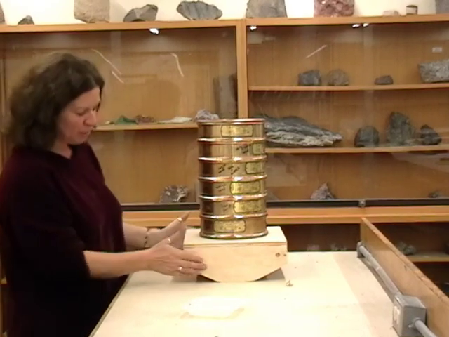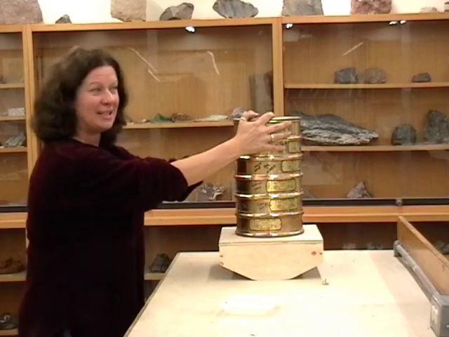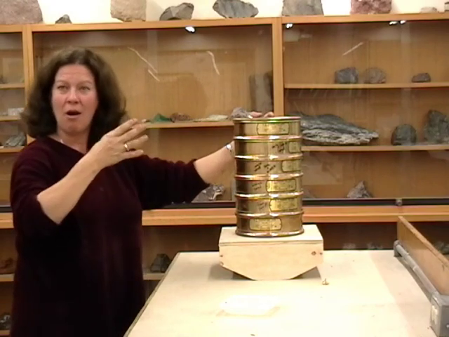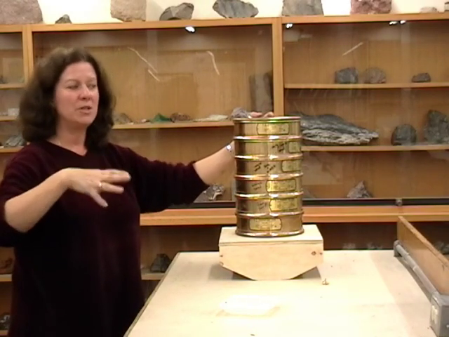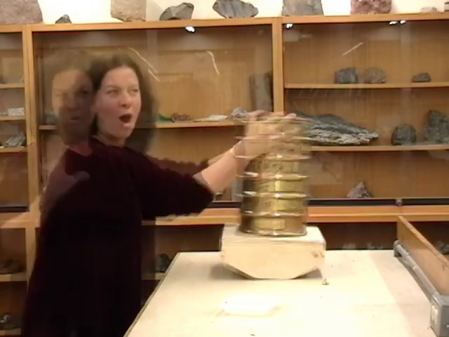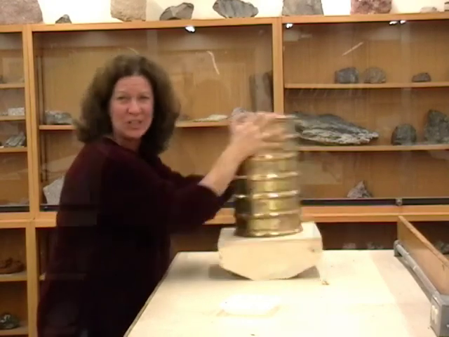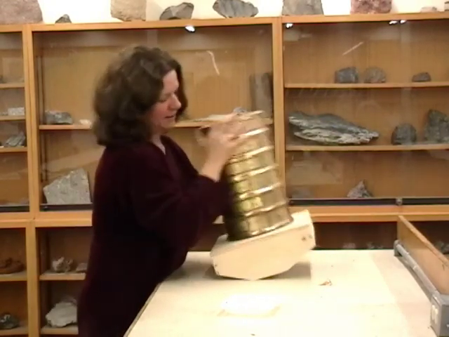Now we're going to rock it. The base here is a rocker. Then we want to keep a couple of hands on our stacked sieve, and we're going to rock. Depending on the composition of our material, we're going to rock for anywhere between 5 and 7 minutes. Rocking for 7 minutes, with a fairly consistent rocking speed.